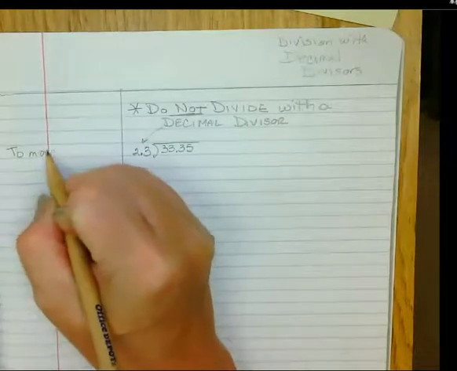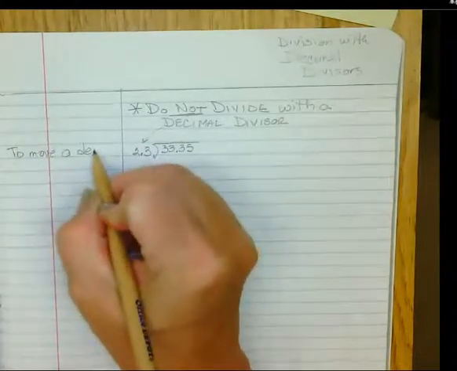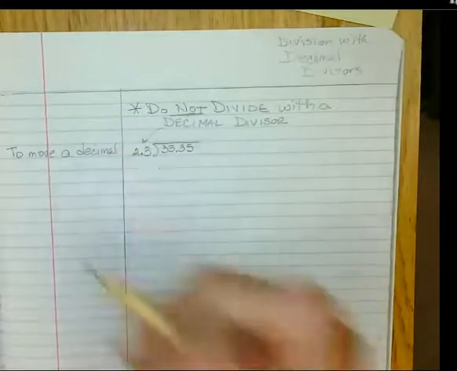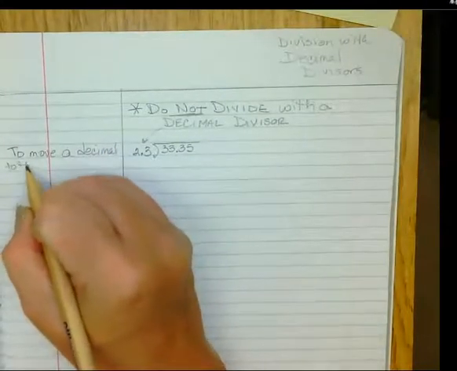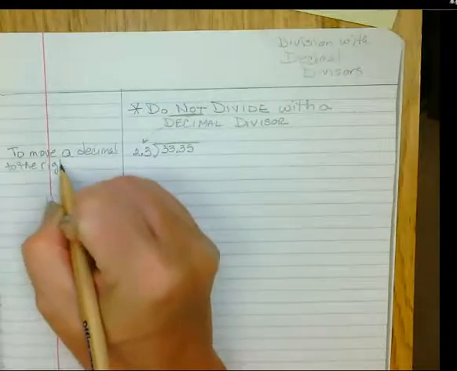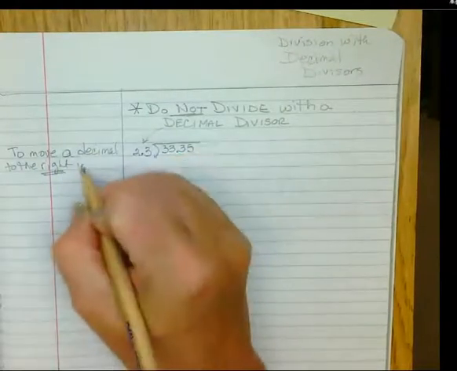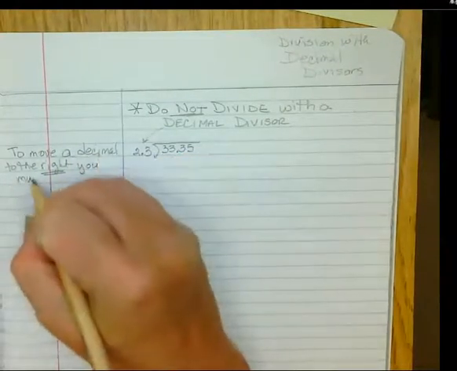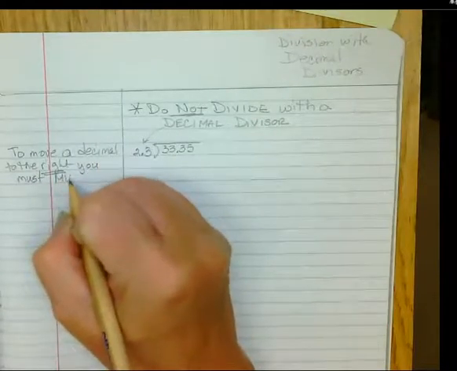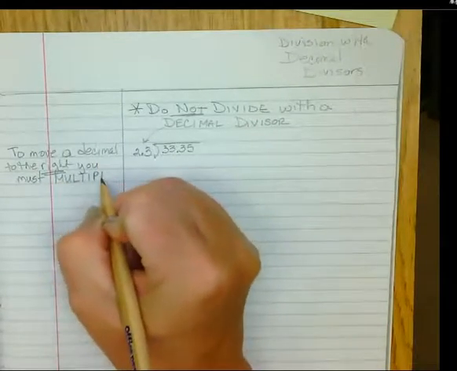To move a decimal to the right, you must multiply.